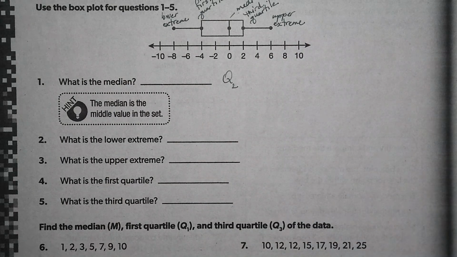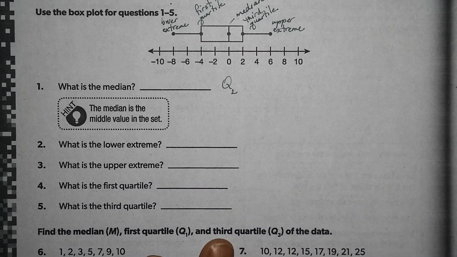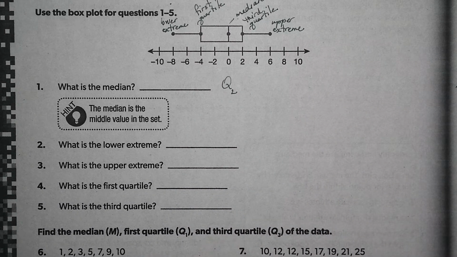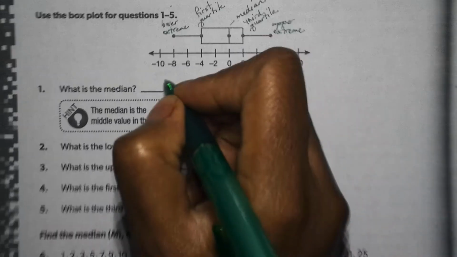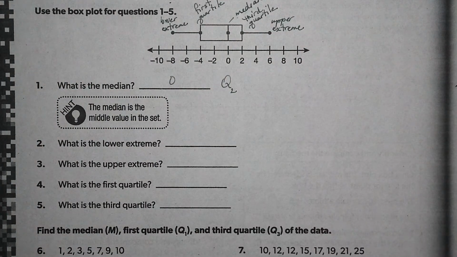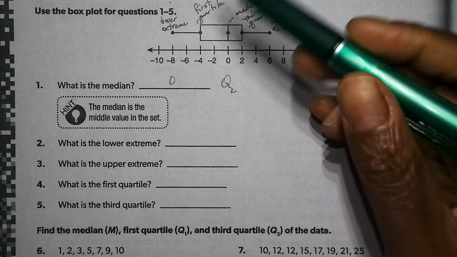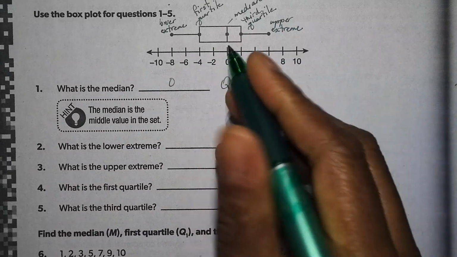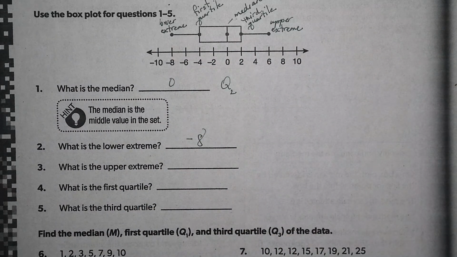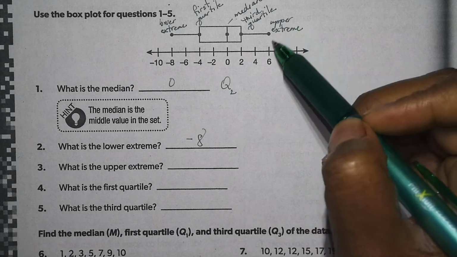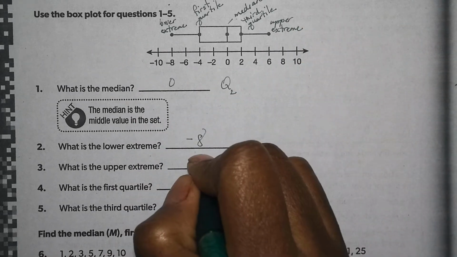Looking at how we have things labeled, what number represents the median according to this box plot? Well, the median is located at 0. Number 2 says, what is the lower extreme? Well, we've already labeled it, and that value aligns with -8. What's the upper extreme? That value lands here at 6.